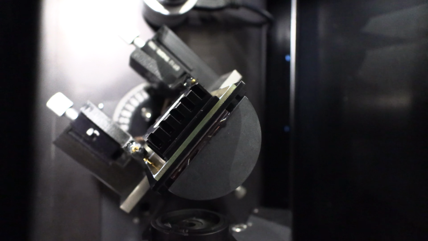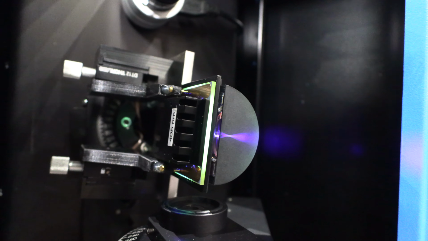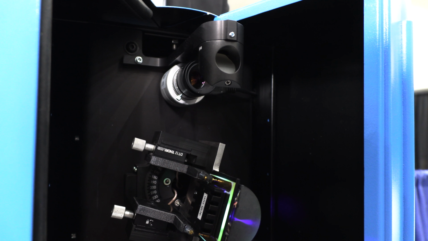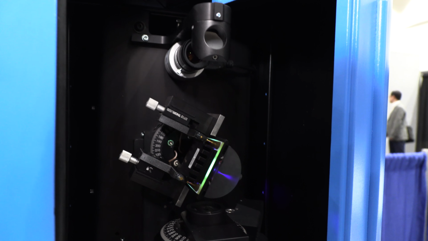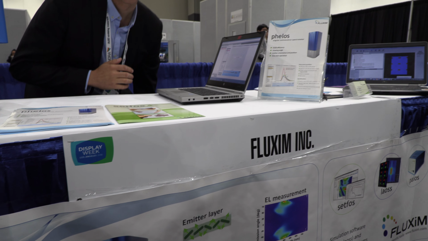So now the Phalos instrument will measure the angular dependence of OLED emitter film, where we excite with blue light, and the green is the photoluminescence that is measured versus viewing angle. So right here with Fluxim.